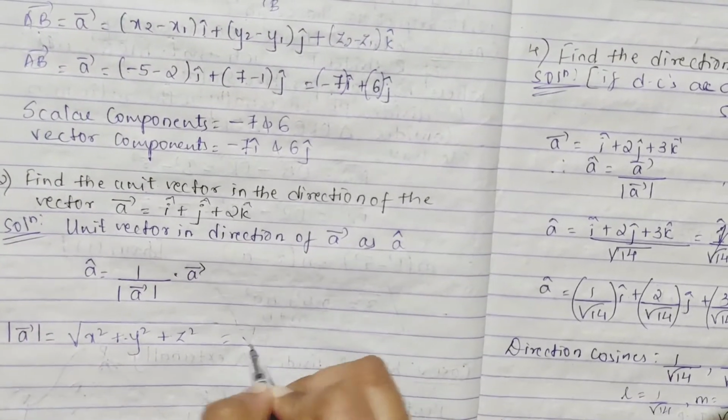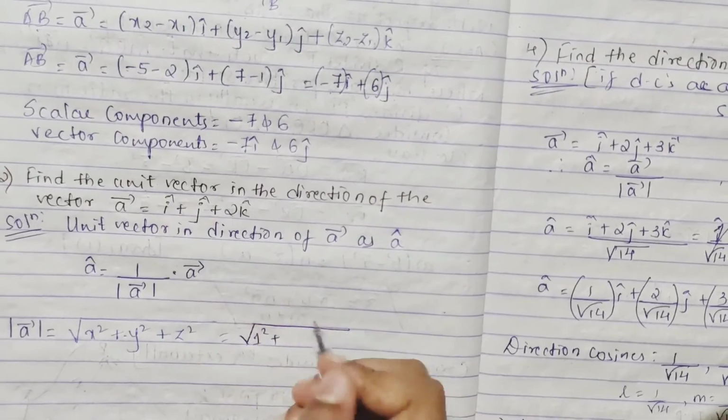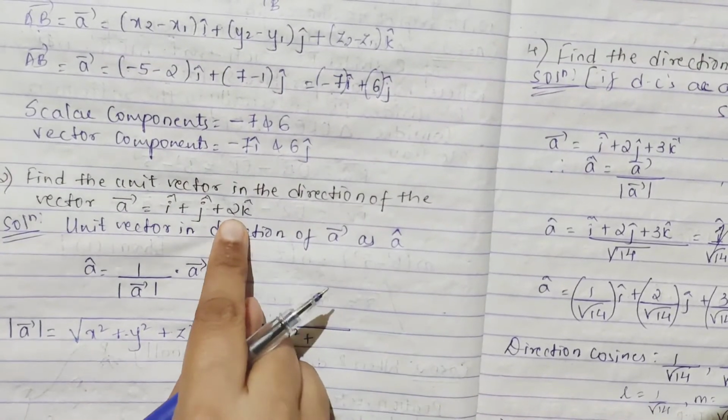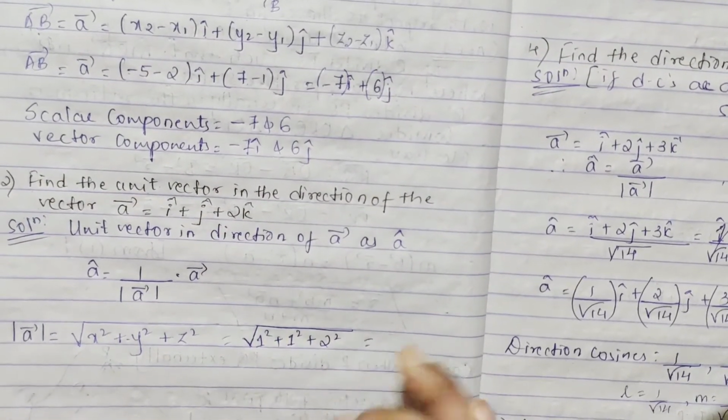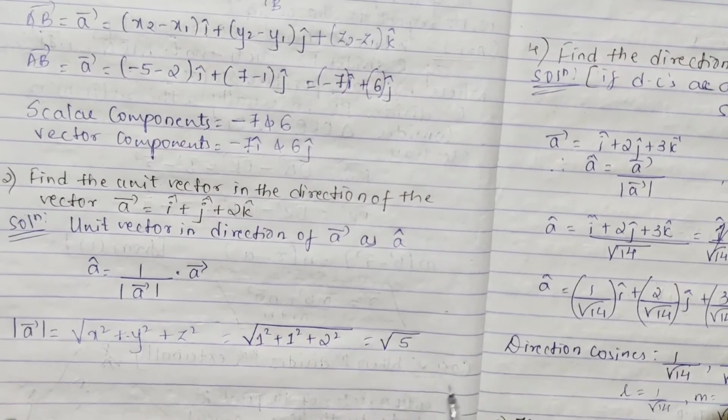What is your x square here? Yes, it is 1 square. Even your y square is 1 square, and for k, z is what? 2 square. So what will you get? 1 plus 1 is 2 plus 4, so it is root 6. So you are getting root 6.